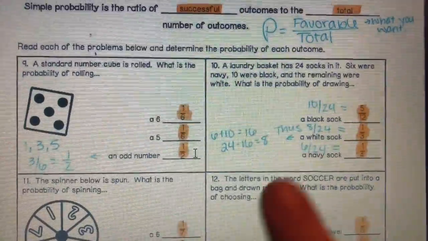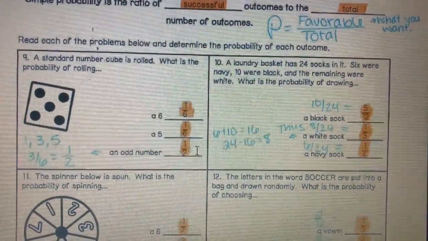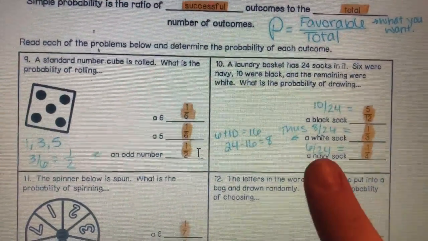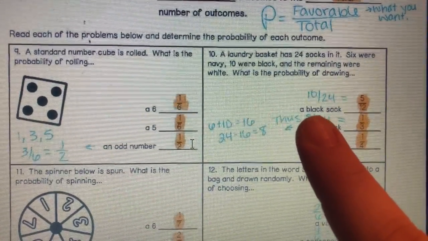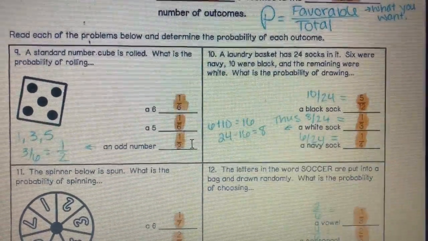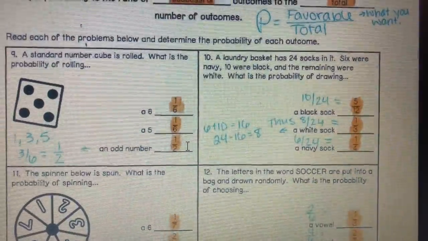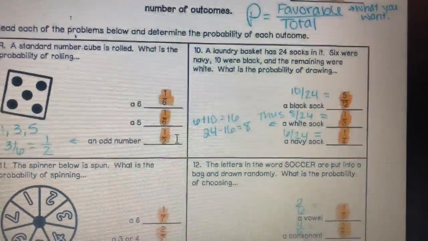If we were given all of them. But here it says the remaining are white, so you need to find out how many white there were when you want to find a white sock. What's the probability of the white sock? Well, if we're looking at black socks, we know that there are 10 black out of my 24, so 10 out of 24 is 5/12.